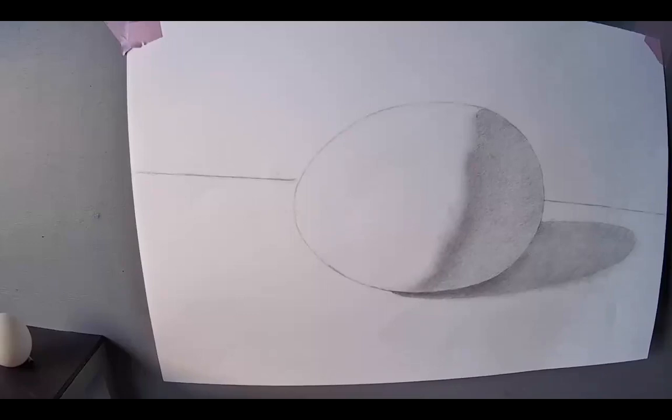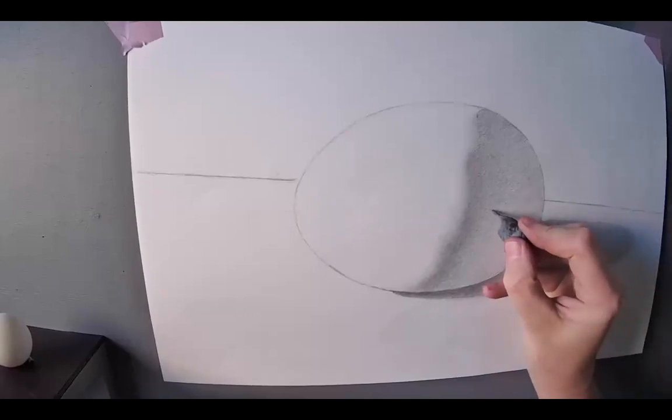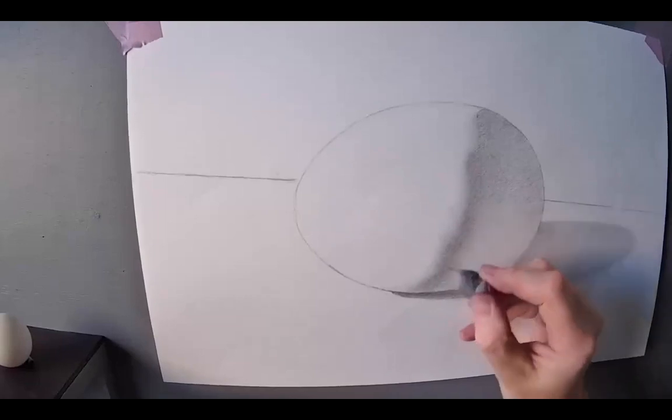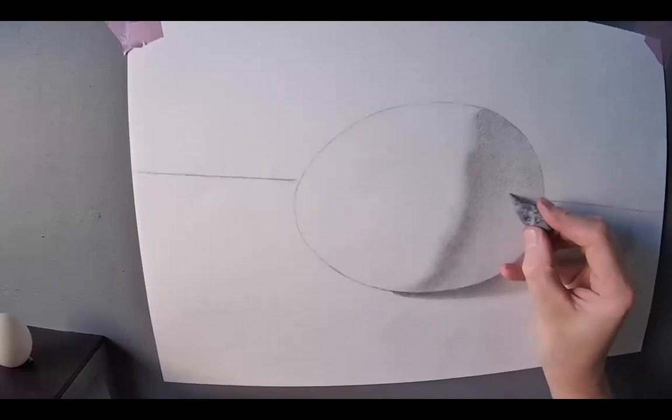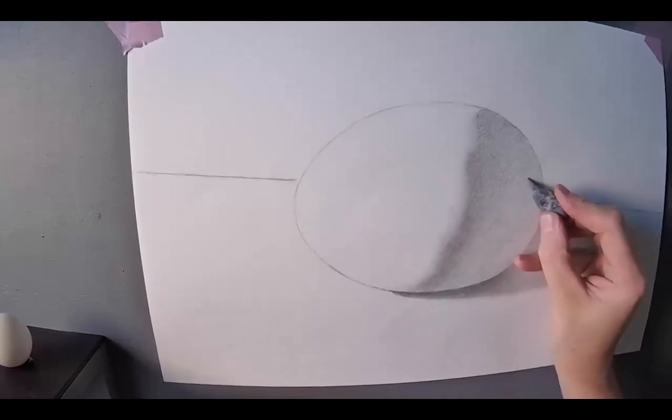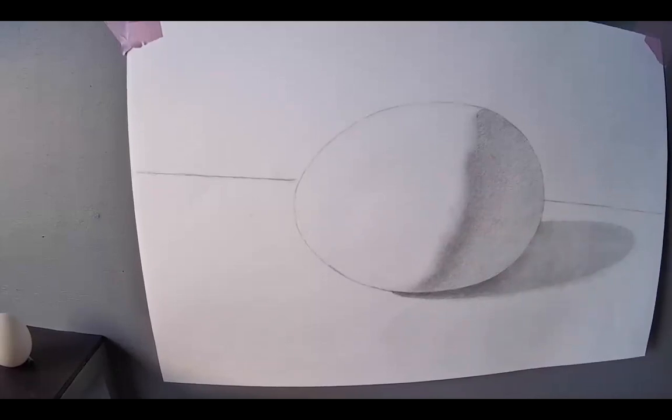So again, if people really want to do that, that's fine. I highly recommend, if you're interested in that, getting blending stumps and certainly not using your fingers. I think a blending stump is more useful than a paper towel. And again, you want to use it back and forth, going back and forth between mark making and the blending stump.